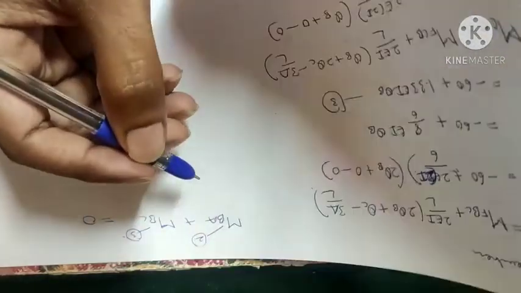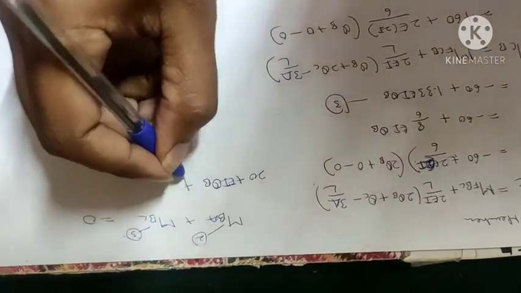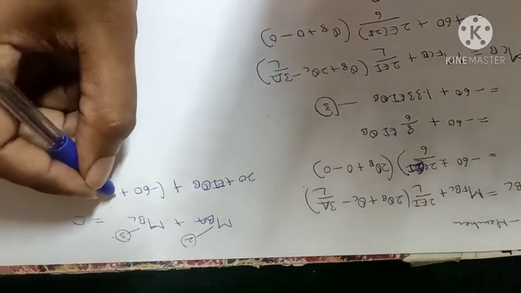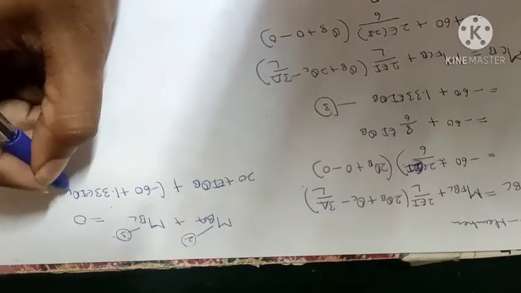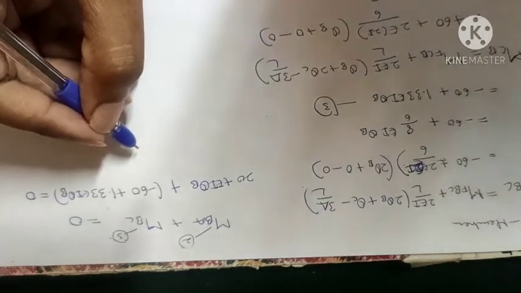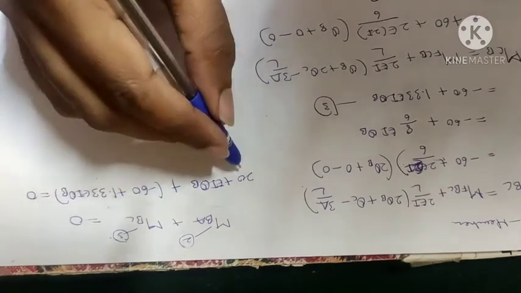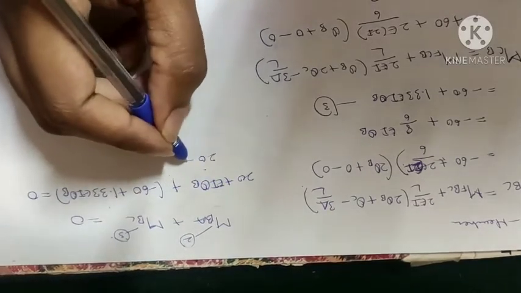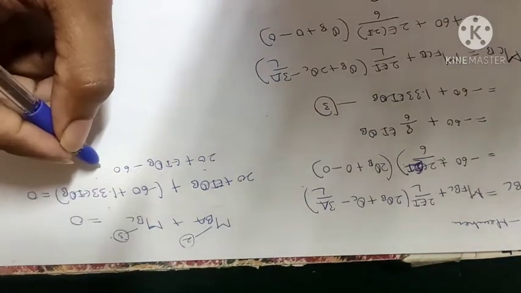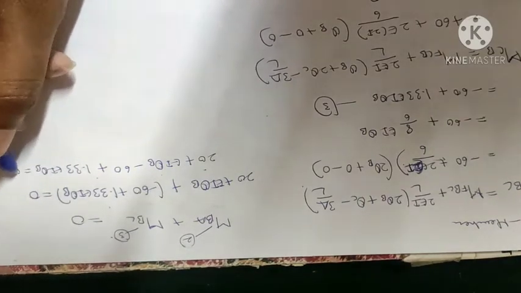The second equation is 20 plus EI theta B, this is equation 3, plus 1.33 EI theta B. So what will be the equation here? EI theta B, that is plus 20 minus 60. So 20 plus EI theta B minus 60 plus 0.33 EI theta B is equal to 0.